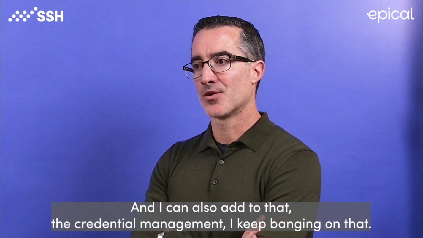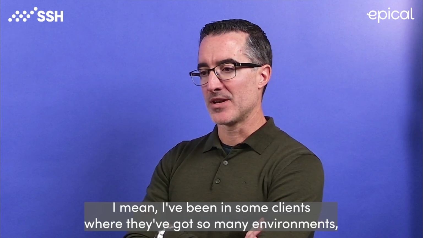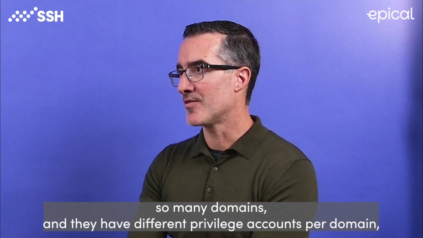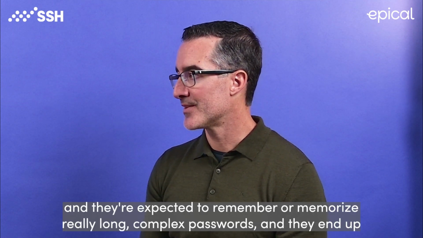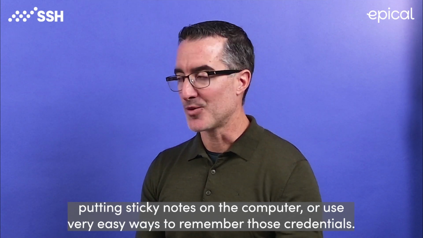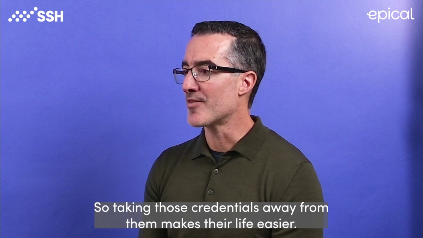And I can also add to that the credential management, to keep banging on that. I've been in some clients where they've got so many environments and so many domains that they have different privileged accounts per domain, and they're expected to memorize really long, complex passwords, and they end up putting sticky notes on their computer or using easy ways to remember those credentials. So taking those credentials away from them makes their life easier.